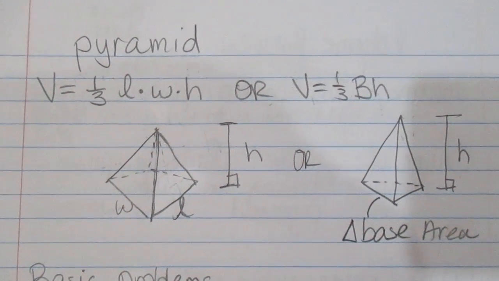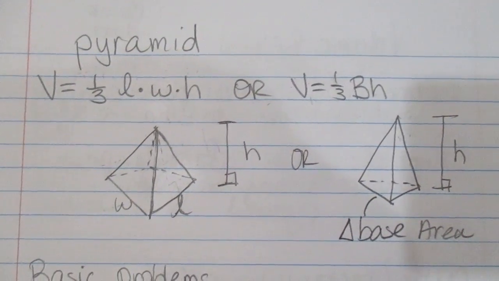Now we're going to look at some basic volume problems.